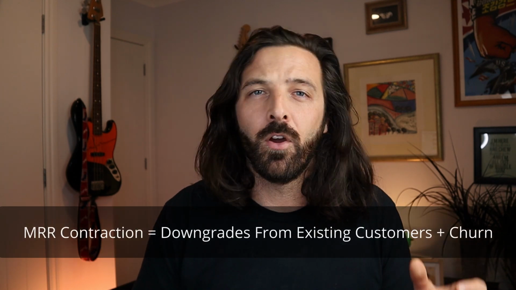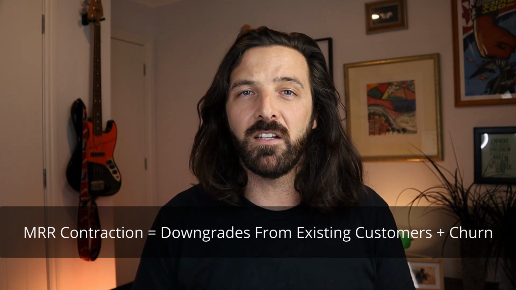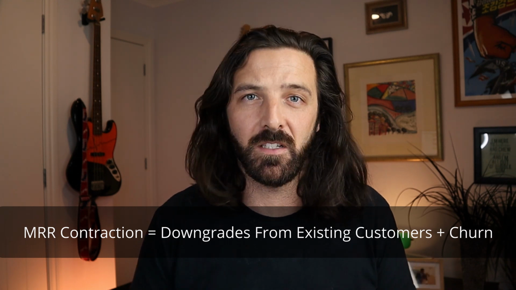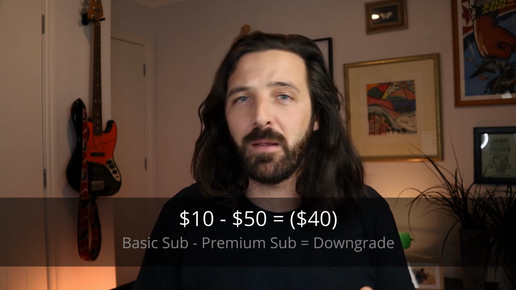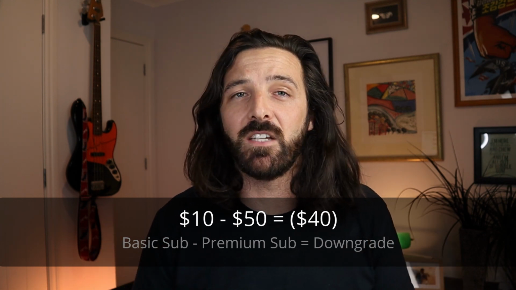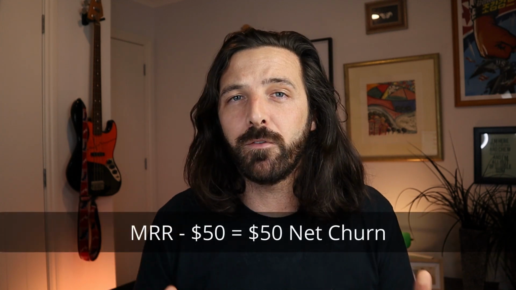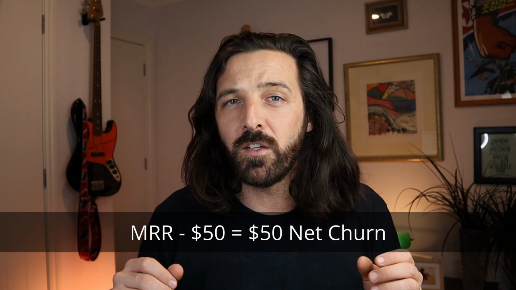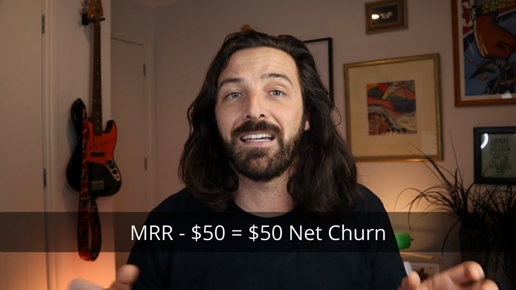Now, on the other hand, recurring revenue can also decrease via two broad mechanisms. The first is through downgrades in usage or consumption, and the second is through churn, where customers cease to do business with us. An example of downgrade would be a user moving from a $50 premium subscription to a $10 basic subscription. The downgrade in revenue in this case would be $40, which is the net decrease resulting from the downgrade. An example of churn would be a user leaving the platform from a $50 premium subscription. The churn in this case would be $50, or the net decrease in revenue resulting from the customer leaving.